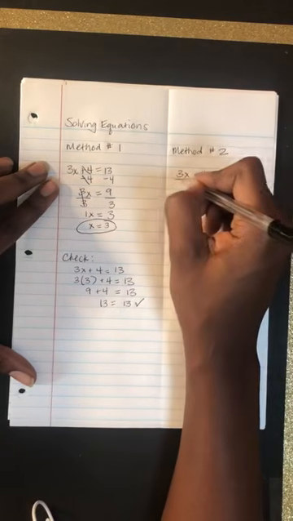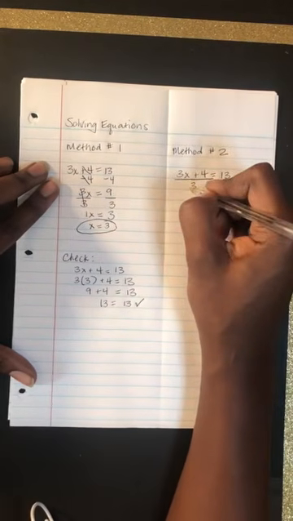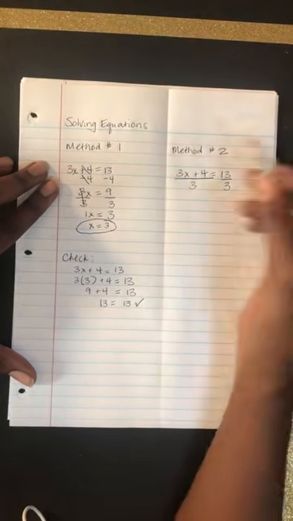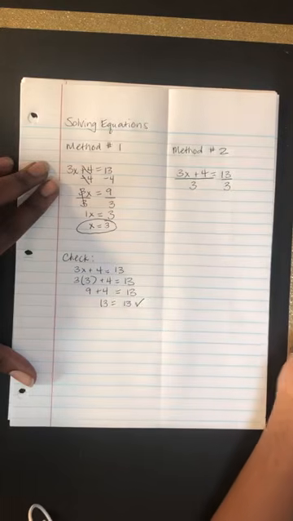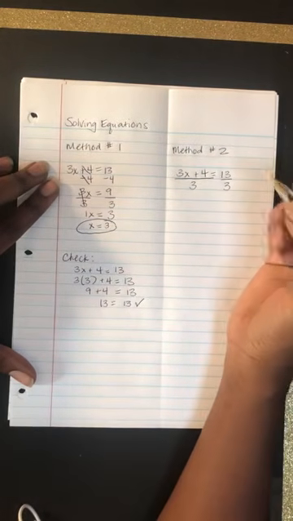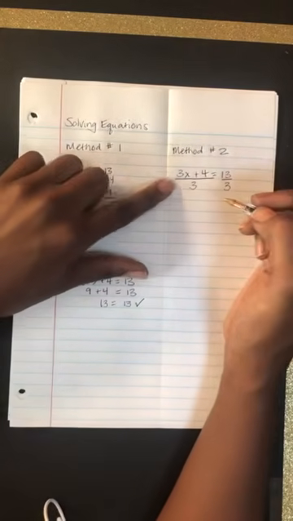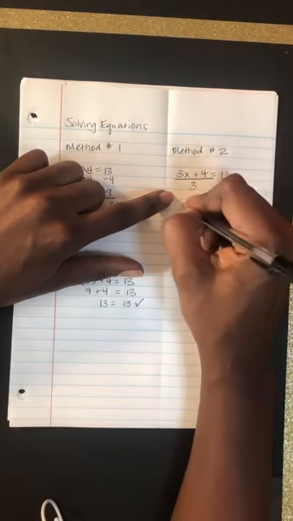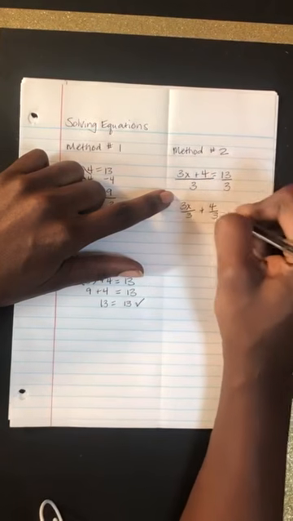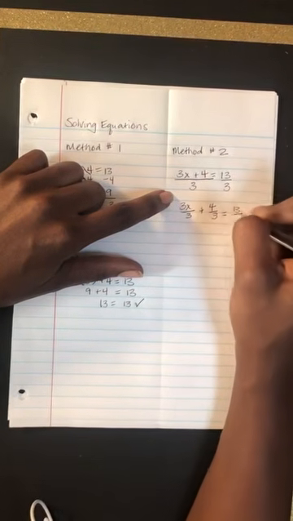In this instance, we would divide the entire equation on the left by 3, and then the right side of the equation divided by 3. This is one big fraction. In order to start simplifying the different pieces, we need to separate the fraction into 2 parts. So the first part of the left side will be 3x divided by 3, plus 4 divided by 3, and set that equal to 13 divided by 3.